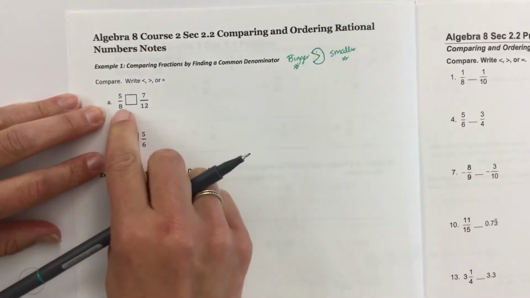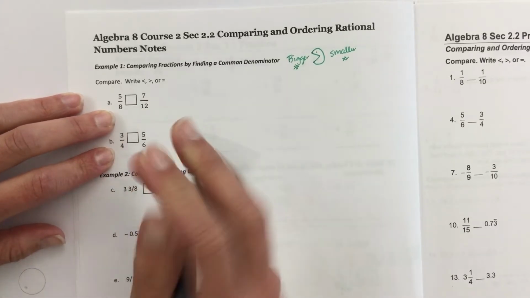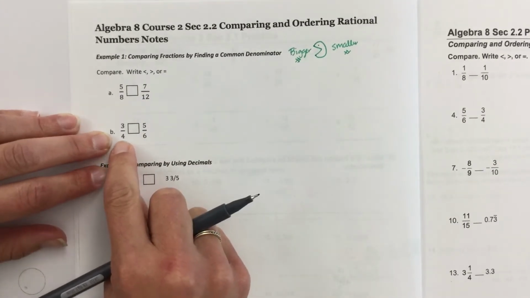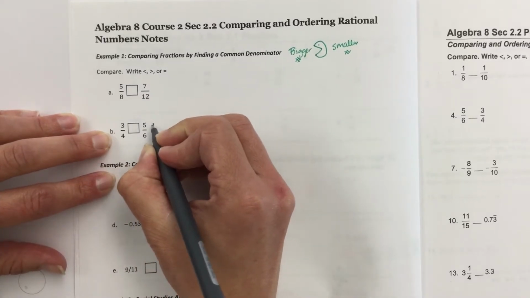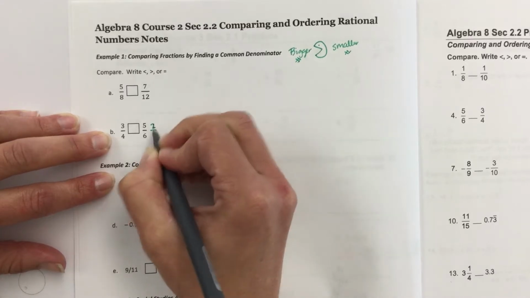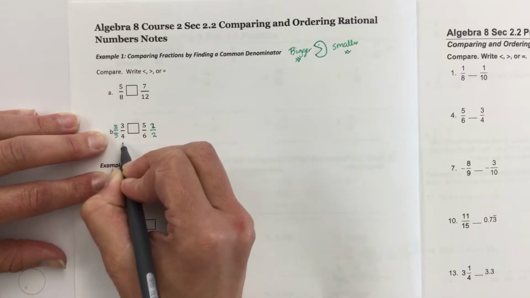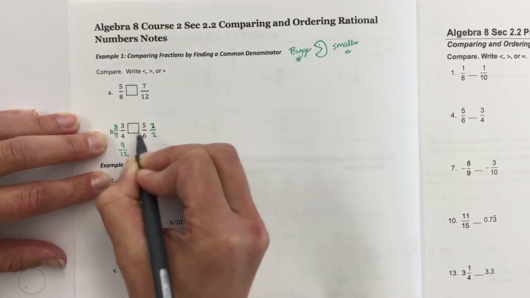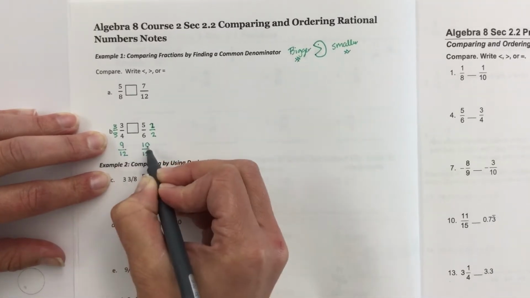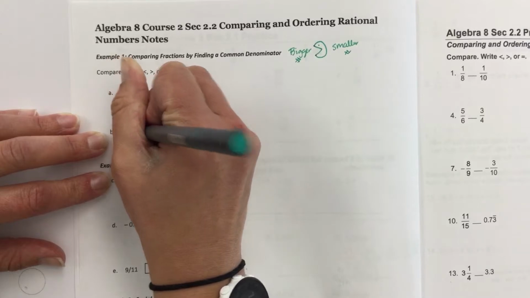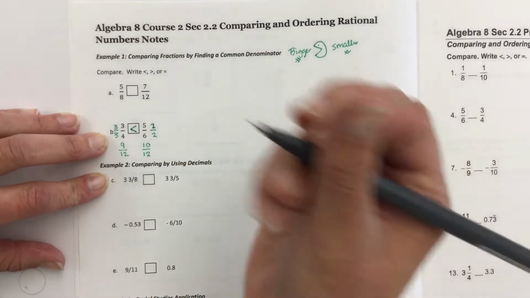Okay, so if they do not have a common denominator, we need to find that. So sometimes you can think about it, like if I look at my second example, I know that both 4 and 6 go into 12. So I can just multiply this one by a 2 over 2. You have to multiply the top and the bottom by the same. And then this one I can multiply by a 3 over 3. So this gives me 9/12, and this gives me 10/12. So who's bigger, 9 or 10? And that would be 10. But you cannot compare until you have a common denominator.